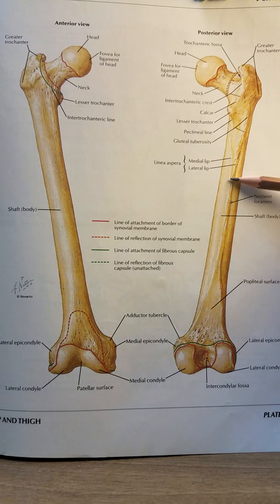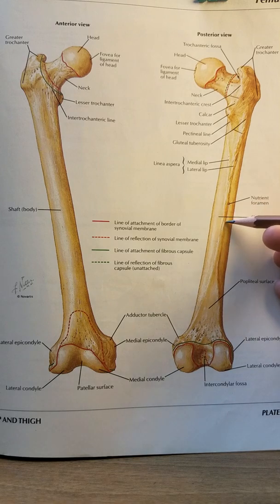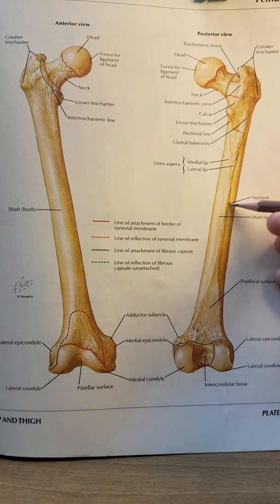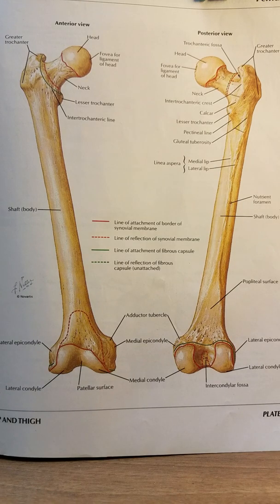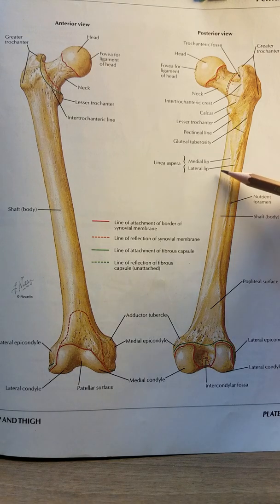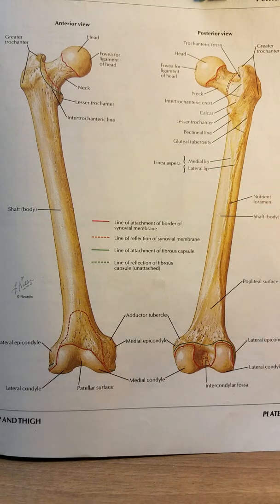Now, posteriorly, there is a posterior border. This is a very prominent ridge known as the linea aspera. Linea aspera just means a roughened line, right? So this here is the linea aspera, and the linea aspera has 2 lips. On the lateral side, it has a lateral lip, and towards the medial side, it has a medial lip. Other than the linea aspera, which is forming the posterior border of the shaft, you have a medial border and a lateral border. Now these 2 borders, the medial and the lateral border, are not very distinct. In fact, they're quite curved.